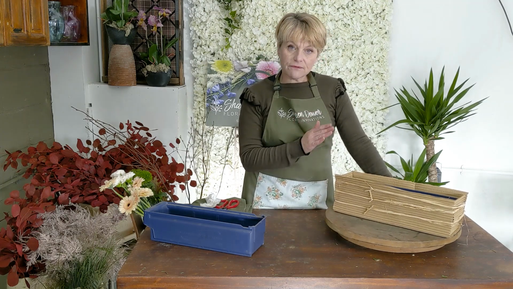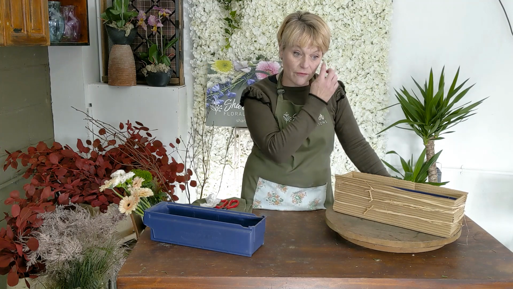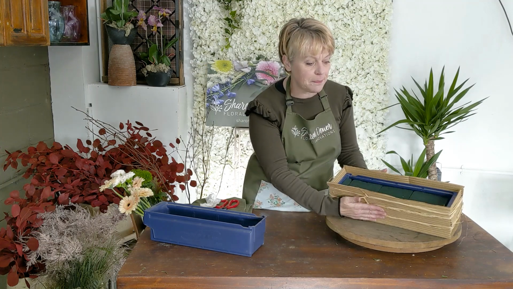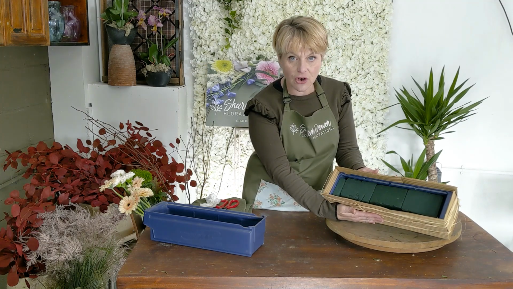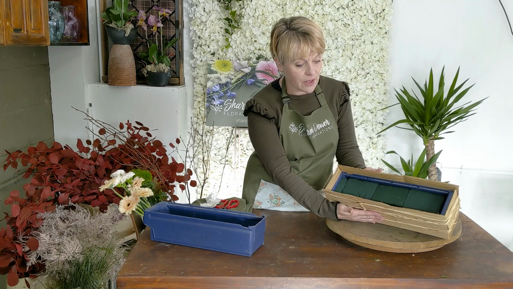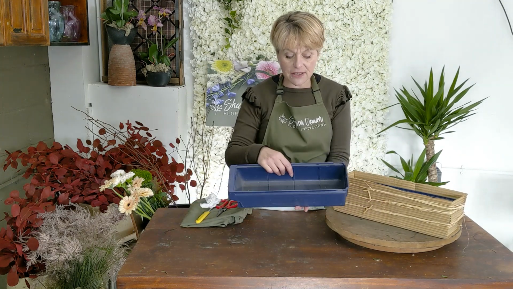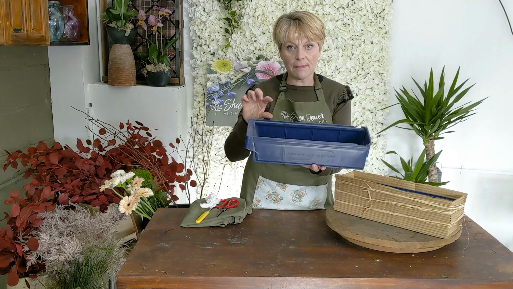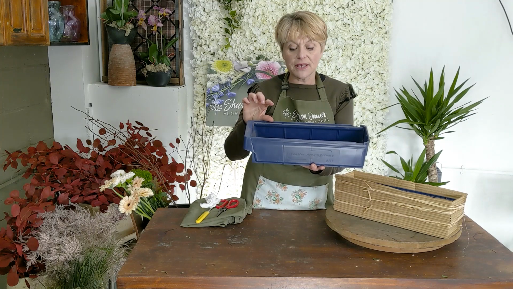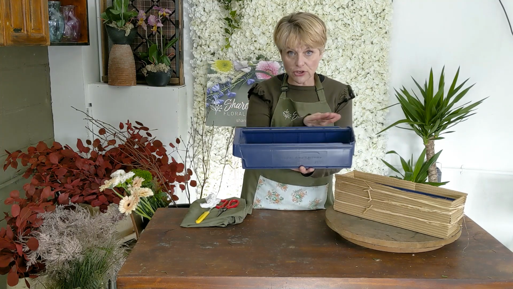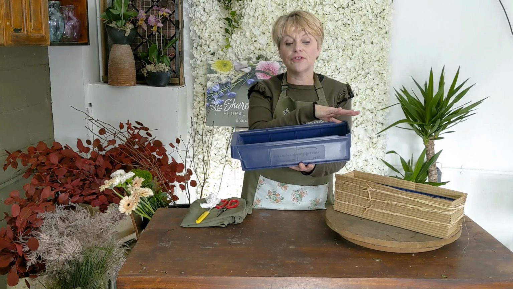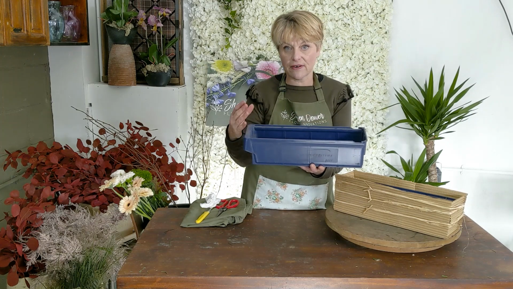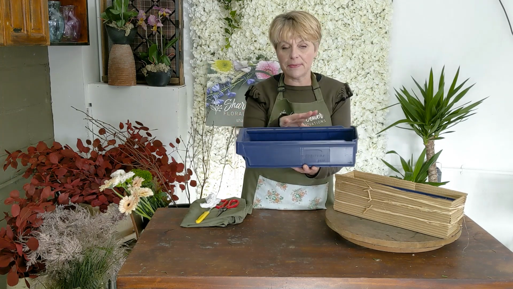And the important factor when you're placing your floral foam into the container is that it is below the level of your container. So if we look at this one, don't have your floral foam above the container because you will have too much foam to cover at the end, and then the centre part of your design becomes very cluttered and very busy.